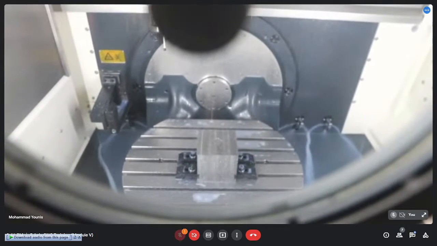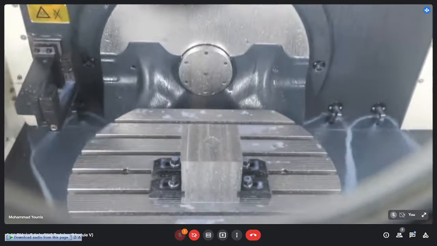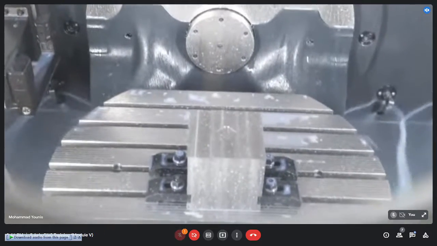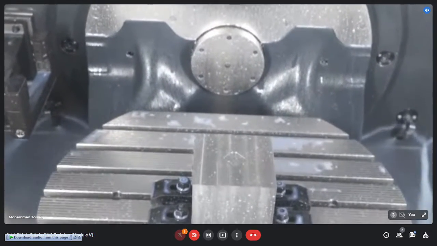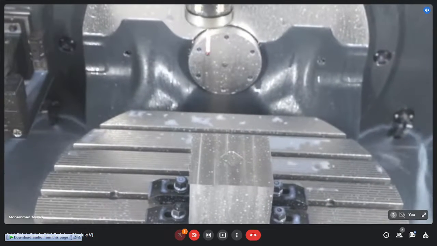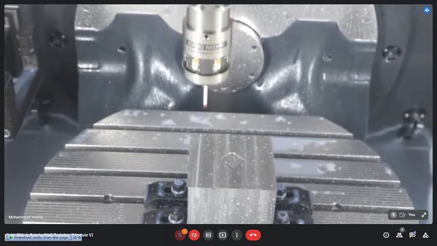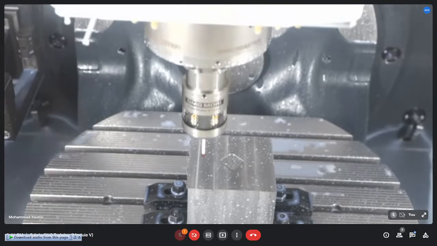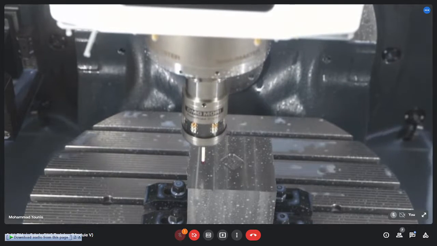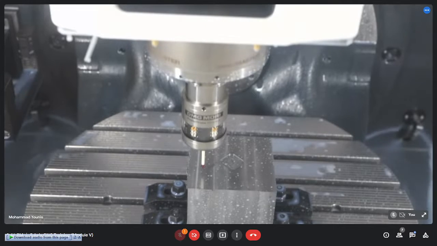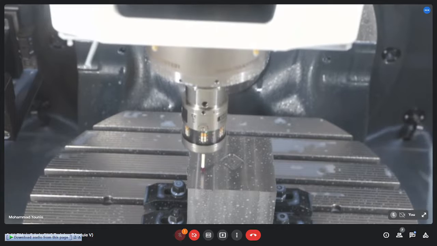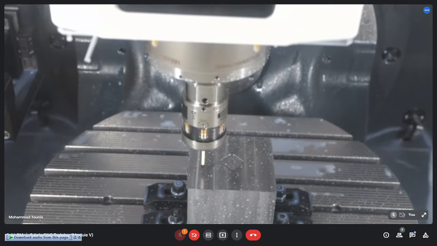Because I have programmed like that, I have taken this surface as a zero surface, the zero coordinate for Z axis. So this is a flat surface. I can touch at any point on this surface. Okay, now this surface will be at Z0.